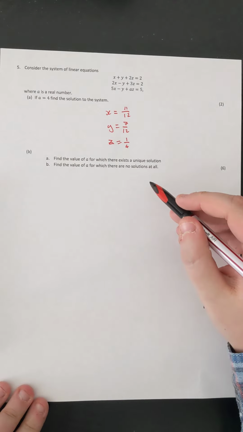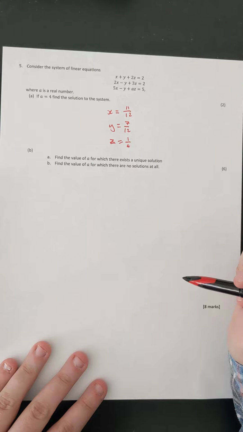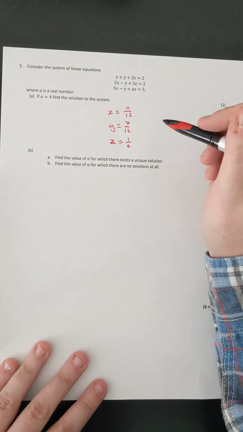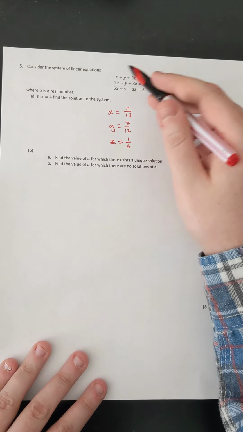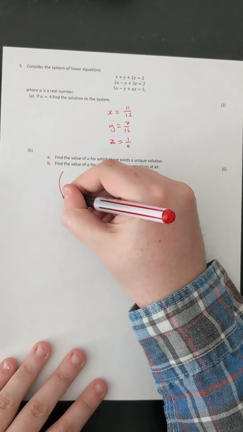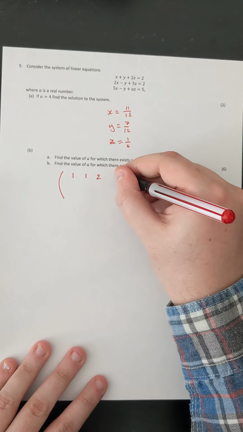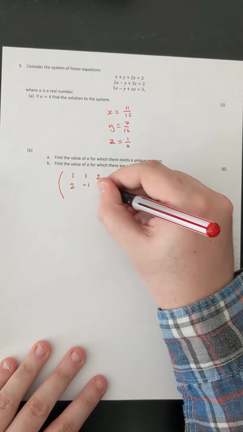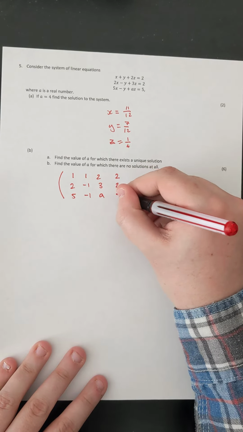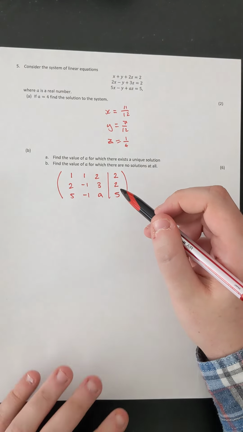Part B, find the value of a for which there exists a unique solution, and then a value of a for which there are no solutions at all. So both of those cases where I don't know what a is, but basically I'm checking to see whether these equations are consistent or are not. The way I would approach this is to perform Gaussian elimination using my matrix of coefficients, 1, 1, 2, 2, 2, negative 1, 3, 2, 5, negative 1, a, 5, until I get to a form that allows me to read off what a should be.